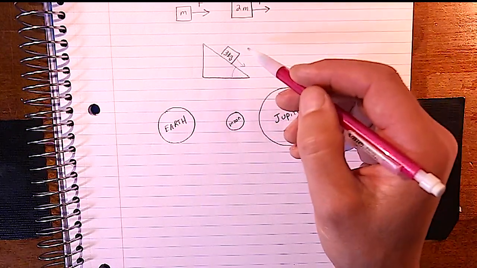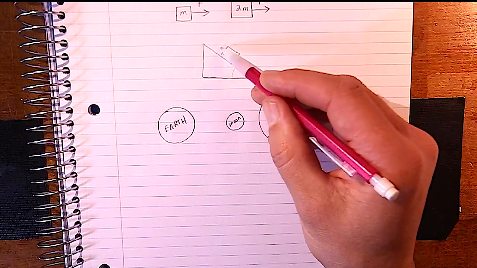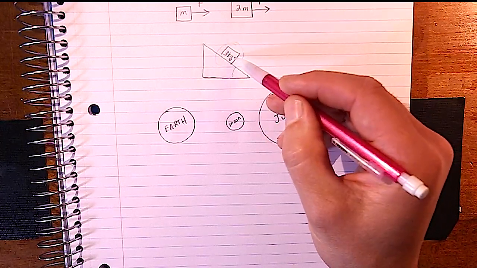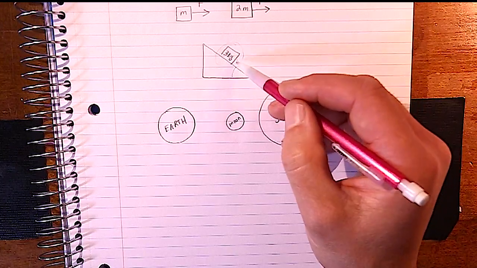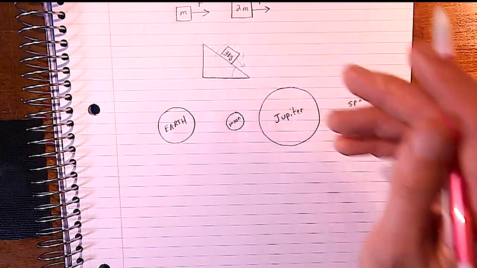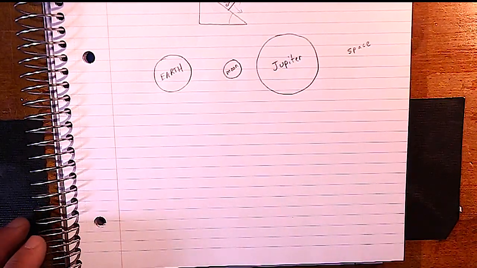But then the question says, what happens to the mass? Well, the mass is independent of everything else that's happening to it. So if it's 3 kilograms here, whether it slides down the slope, gets levitated up, or whatever, the mass is still 3 kilograms. And that's true no matter where we go in the universe.